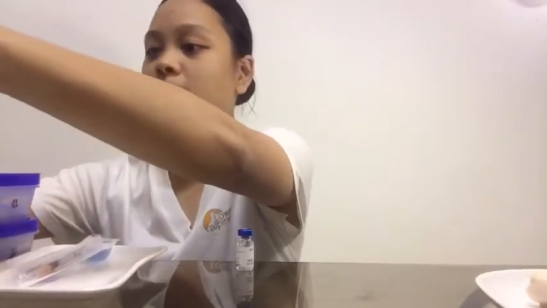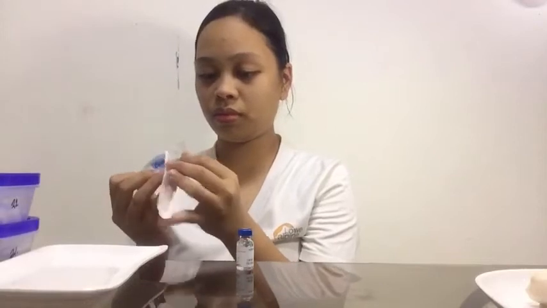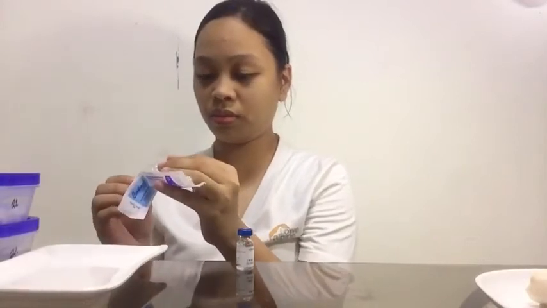And then dispose of your cotton ball. And then prepare your needle. So suppose we're going to withdraw 0.5 milliliters of medication. So we're going to withdraw 0.5 milliliters of air.